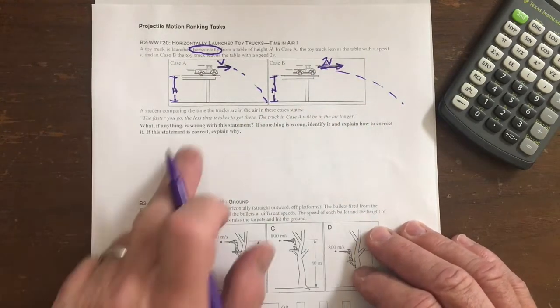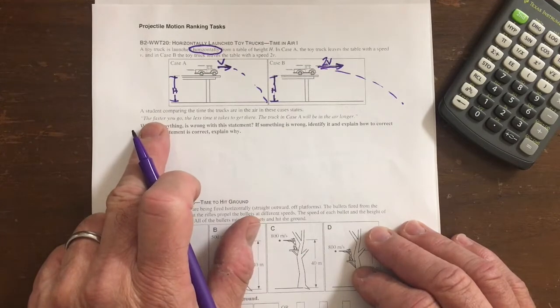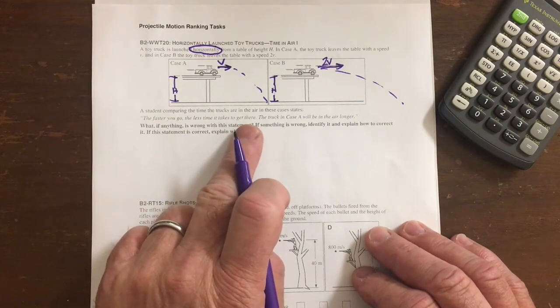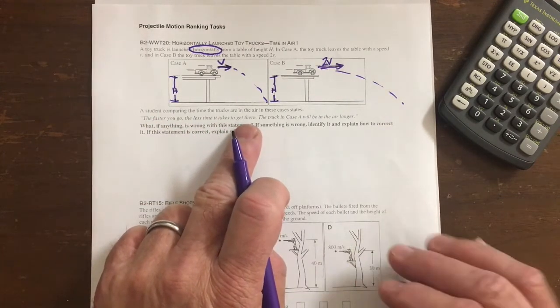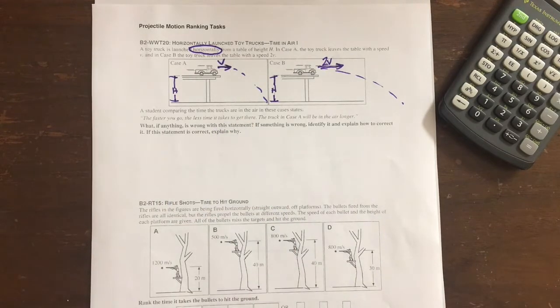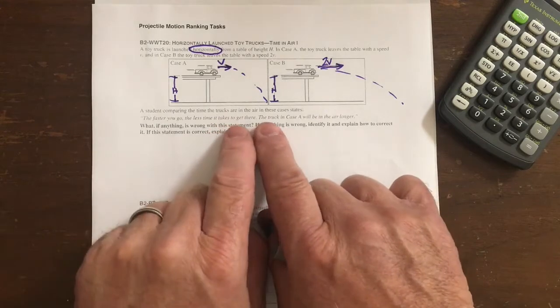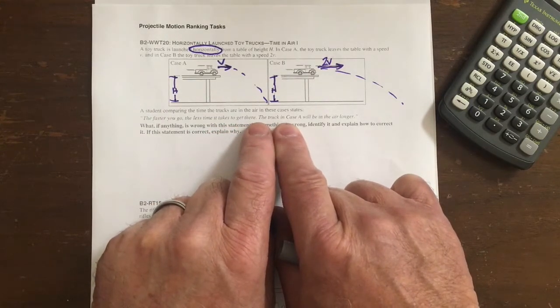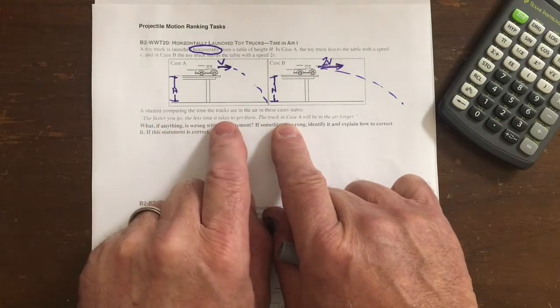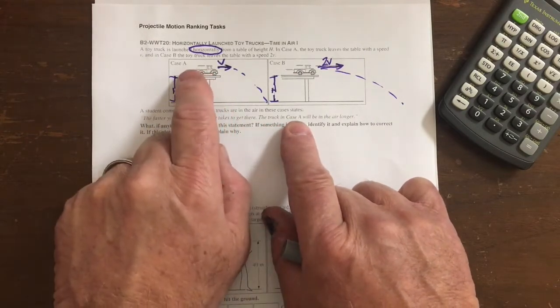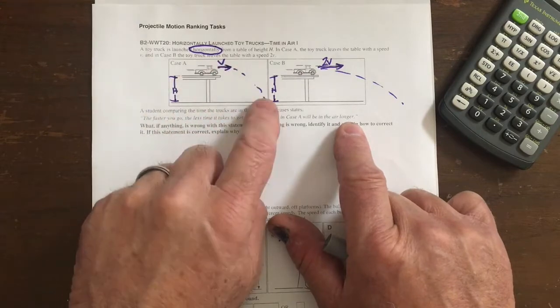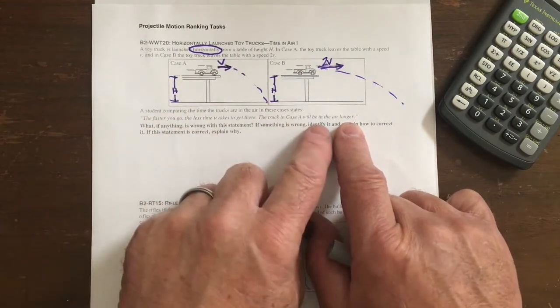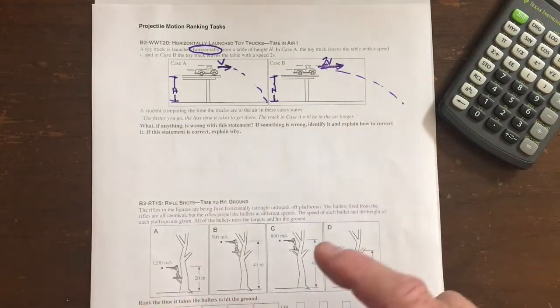Now, presumably the trucks fall to the ground, and you're asked to evaluate the student's statement. The student said, the faster you go, the less time it takes to get there. And that's certainly true if you're going to Los Angeles or San Jose in a car. The faster you drive, the less time it takes to get there. But here's the second statement the student makes, and there's a problem with this statement. The student says, you go faster, you get there quicker, so truck in case A is going to take longer to hit the ground. It's in the air for longer. Well, that's false.